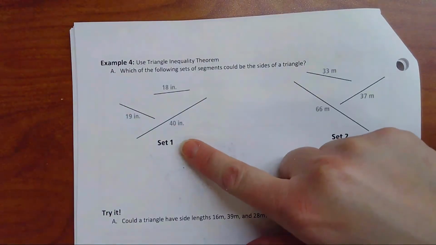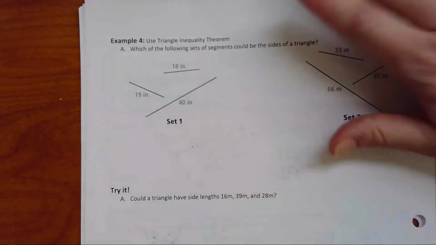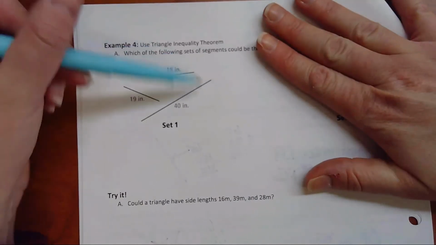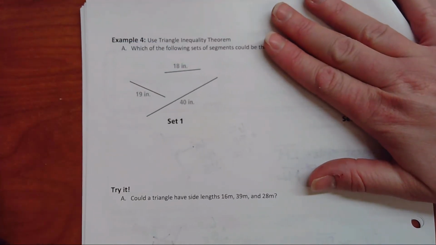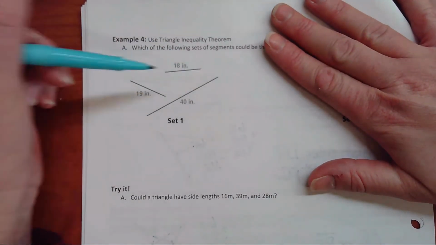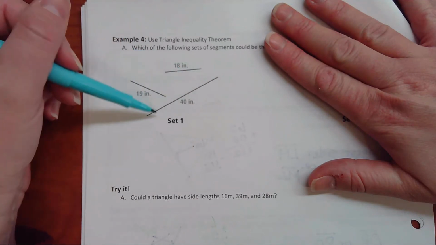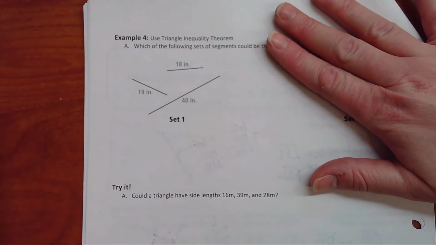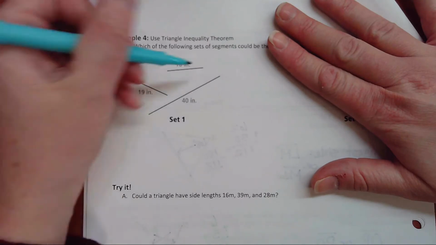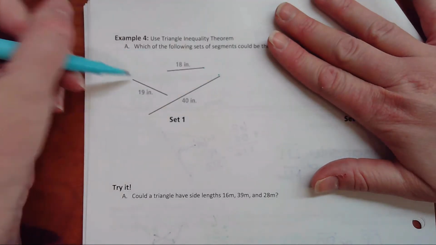So if I give you these three pieces of wood right here, and I want to know, could I take these three pieces of wood and make a triangle that fits end to end? I know some of you are going to be like, yeah, well, you could put that here, that here. You could try that, but it's got to be a good triangle, like end to end.